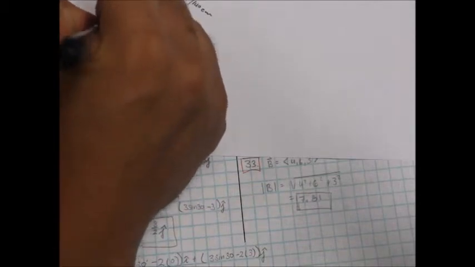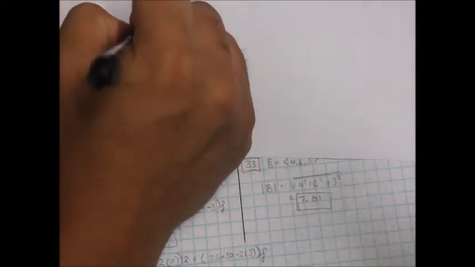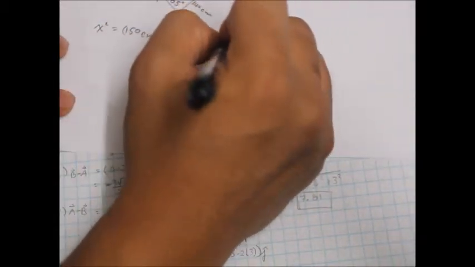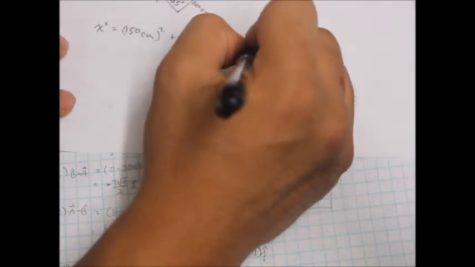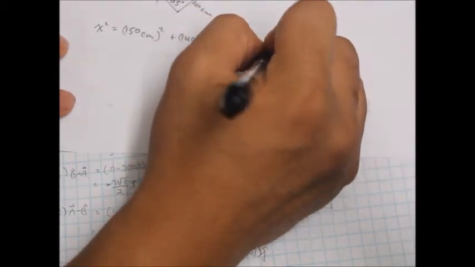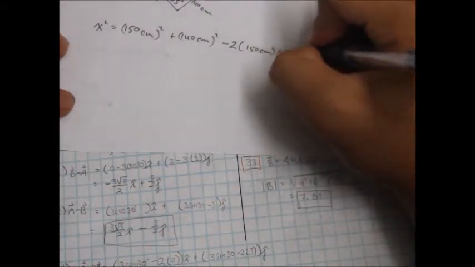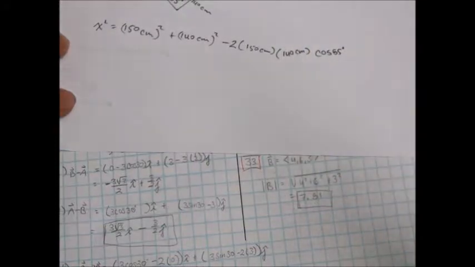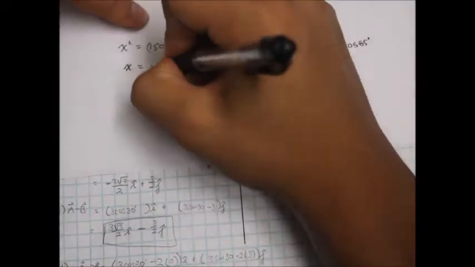Now we're going to be using the cosine angle theorem, where c squared equals a squared plus b squared minus 2ab cosine theta. So now if we plug that into the equation, we get 150 centimeters squared plus 140 centimeters squared minus 2 times 150 times 140 times cosine 85, because 120 minus 35 equals 85. Now x equals 196.06 centimeters.